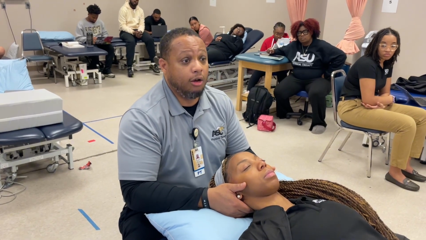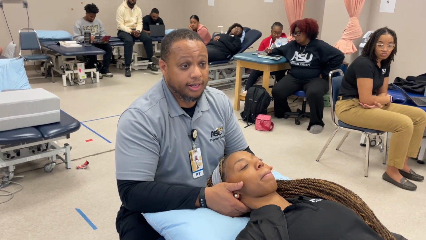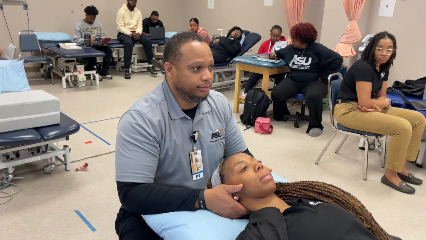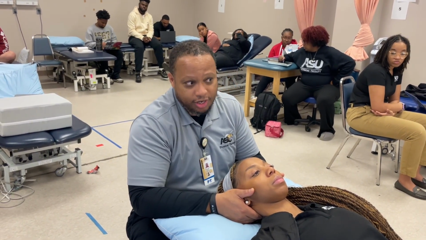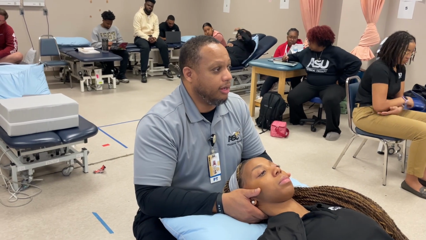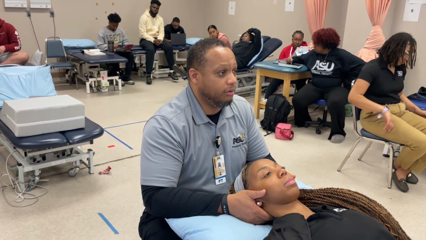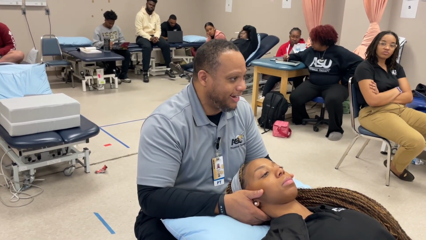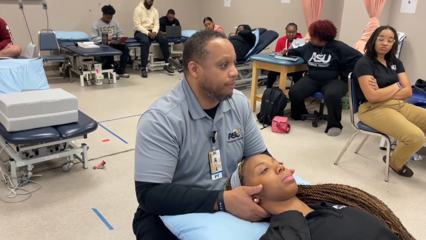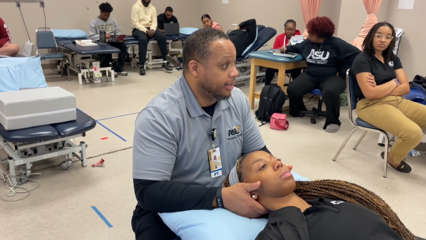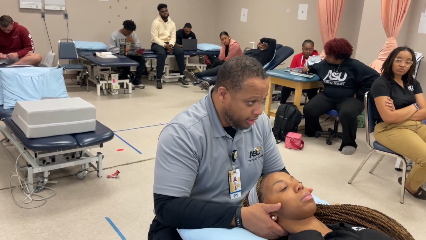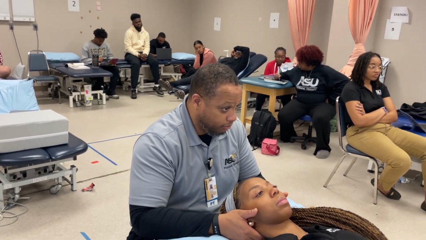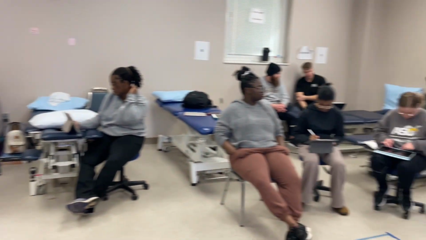this could cause dizziness, headaches. The patient can report hearing issues, visual issues, or feeling lightheaded. So there could be different reports that the patient can give you that can also yield a positive test. So read those reports, Kira, from the text. What could the patient report?